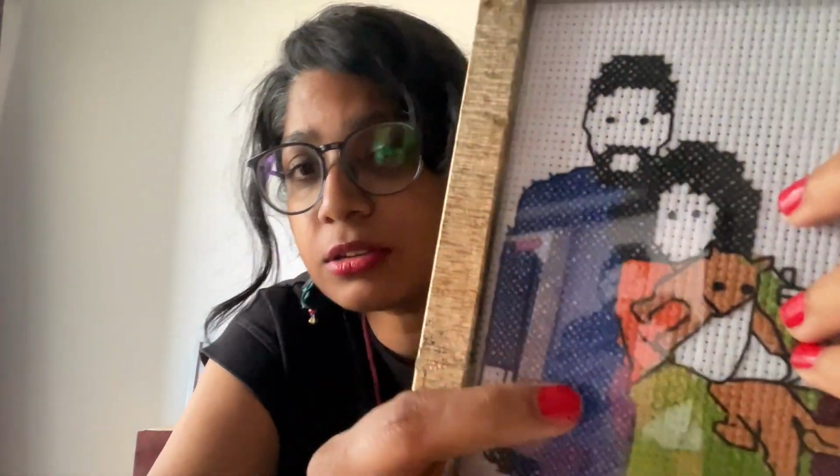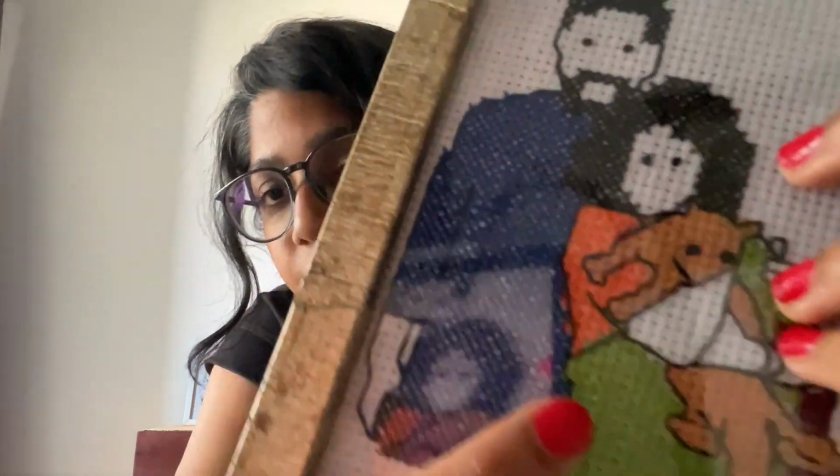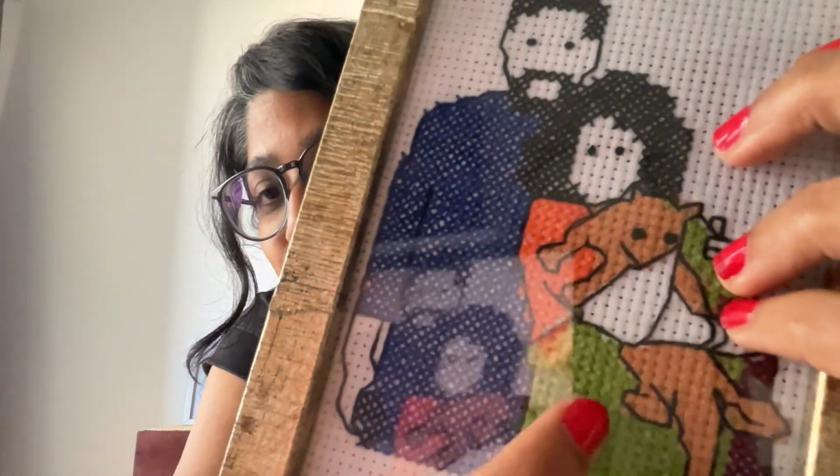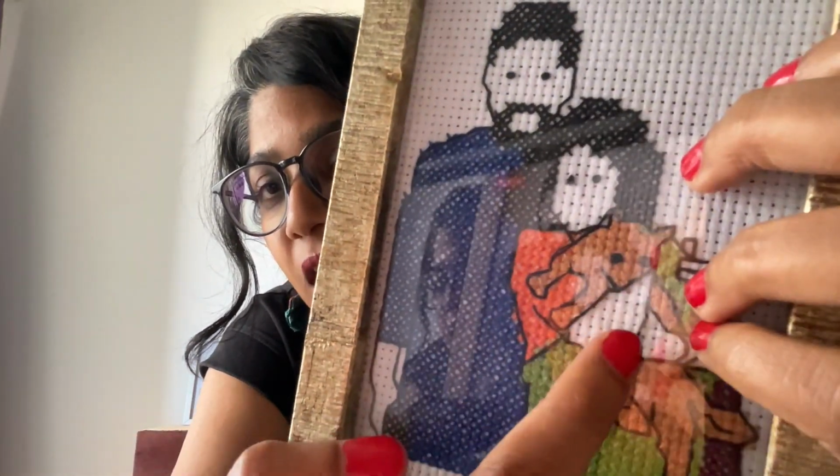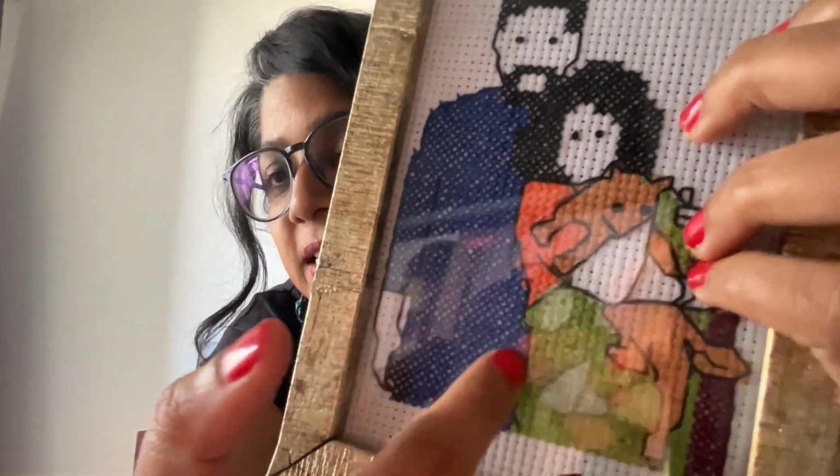So the base here, these are basically the crosses. The entire body of it is crosses, and the outlines that you see in black are basically the back stitch. So these are the two fundamental core stitches that you absolutely need to know. But of course, you can use other embroidery stitches also.